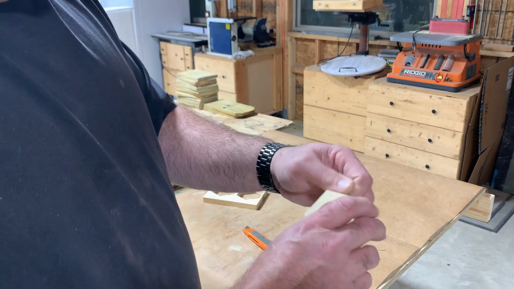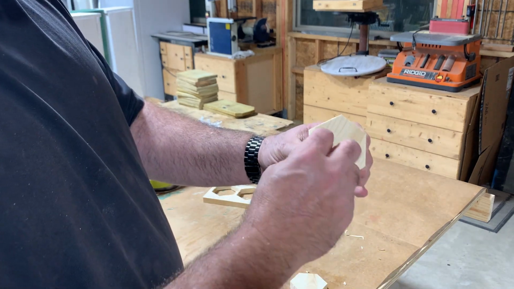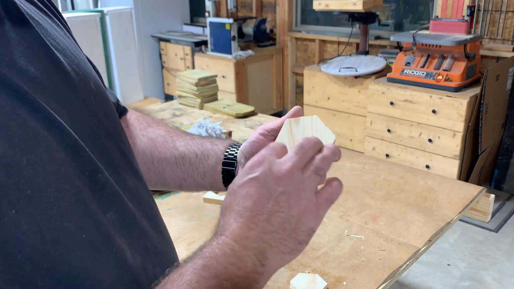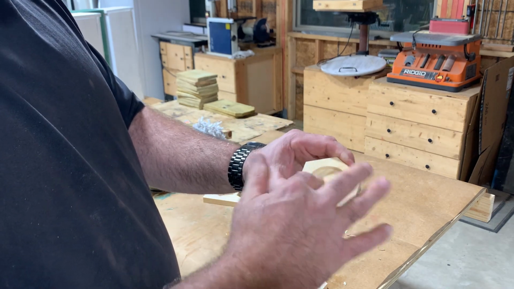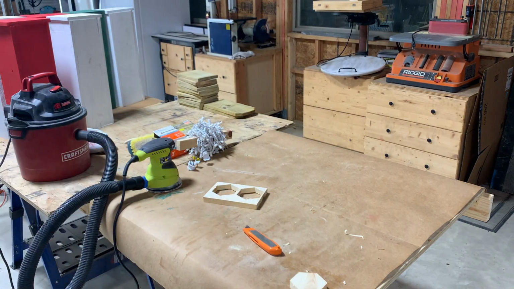Just got to finish sanding it, cleaning it up. There we go. It's not bad, huh? So I think the file's pretty good for doing it with the walnut.